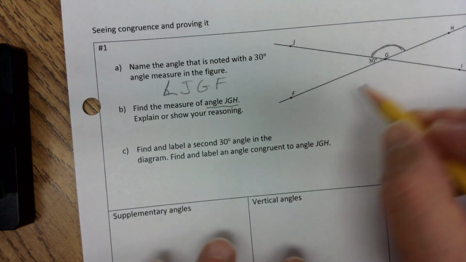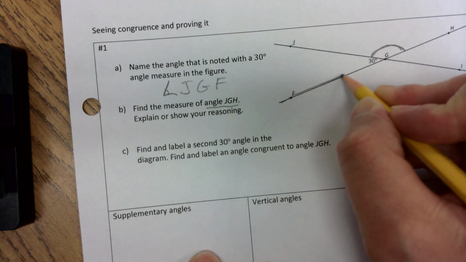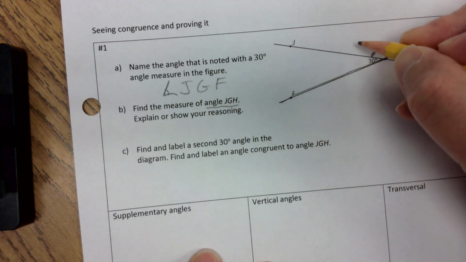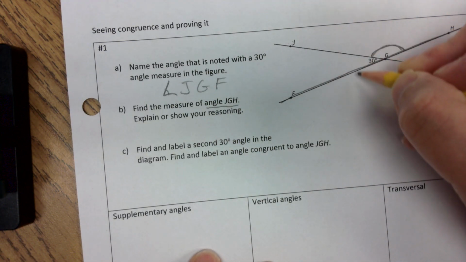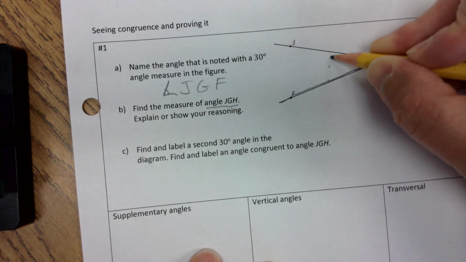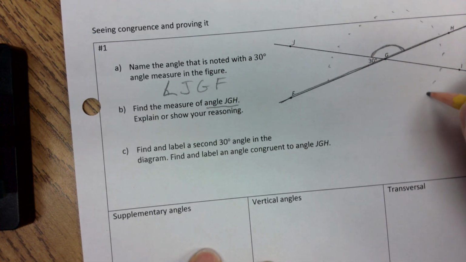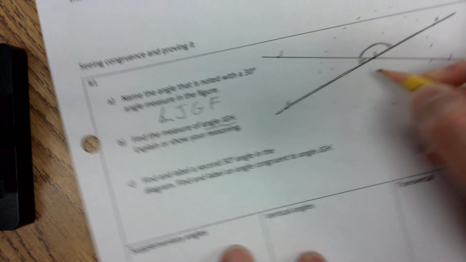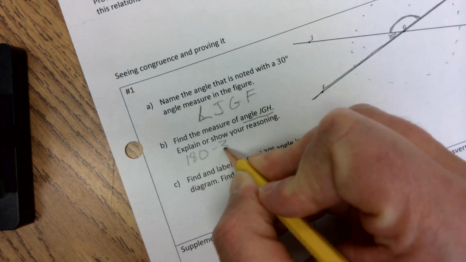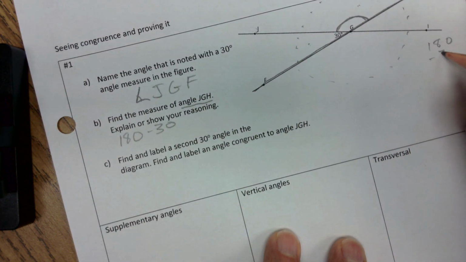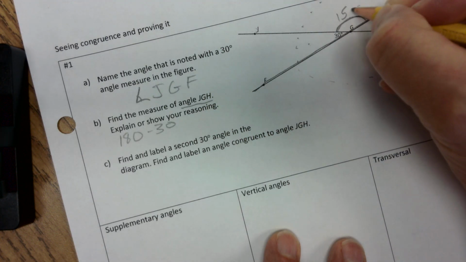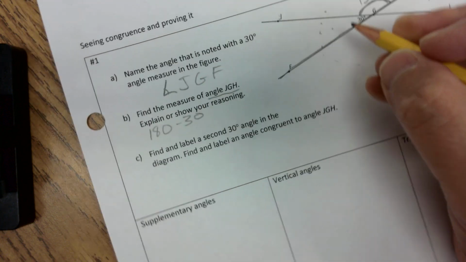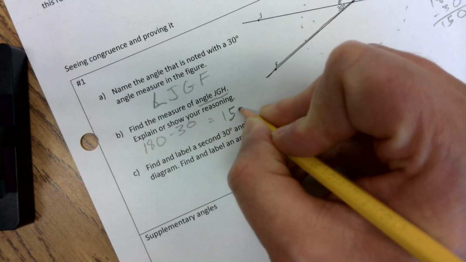Explain or show your reasoning. Well, when I look at this, I think of it as a straight line right here, and I know that a straight line is basically a 180-degree angle measurement because it's half a circle, right? So I know that this one and this one are going to add up to 180. So I'm going to take this 30 and subtract it from 180. So 180 minus 30 is 150. So explain or show your reasoning equals 150 degrees.